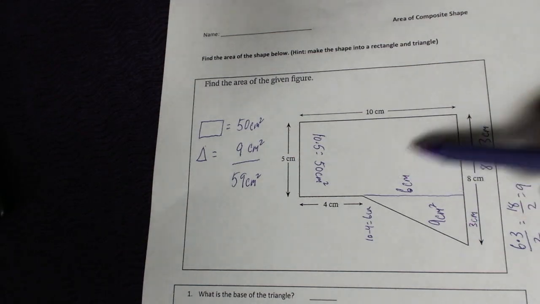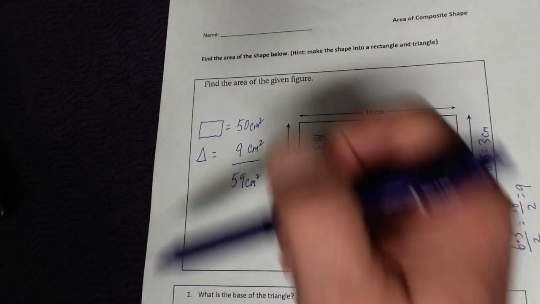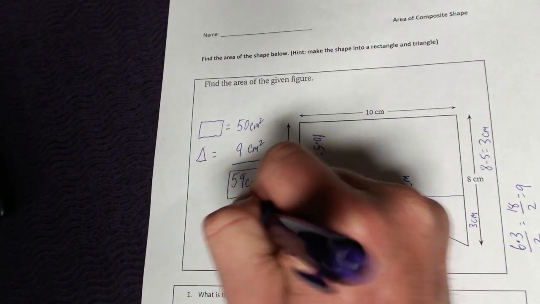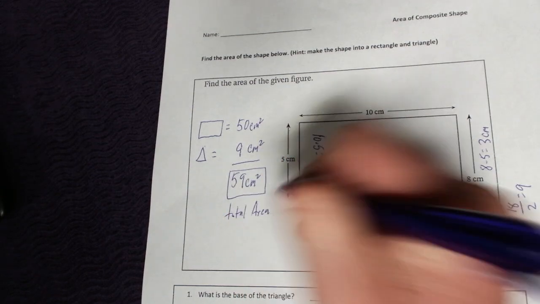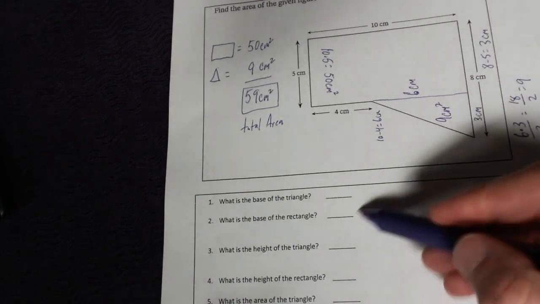We did a rectangle and we did a triangle. And this is the total area of both figures. Now I'm going to have you fill in your questions down here. I'm not going to do that for you, but there's the work.